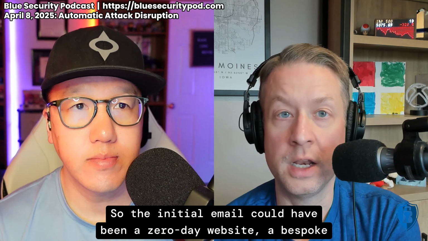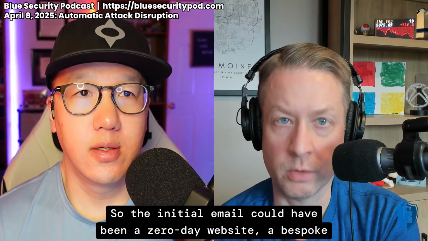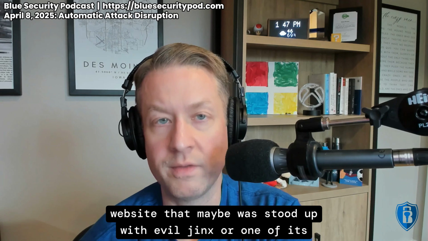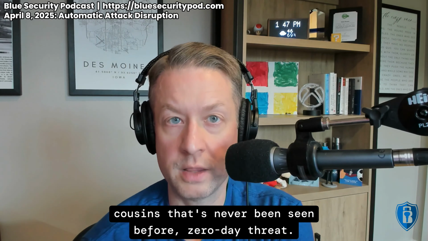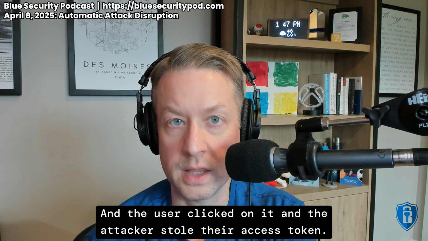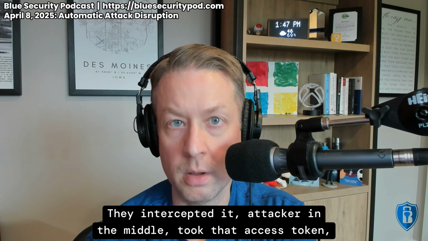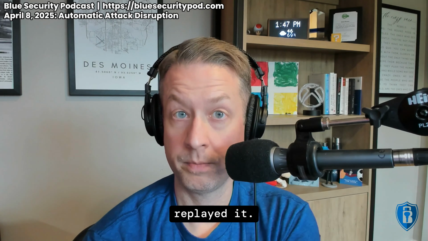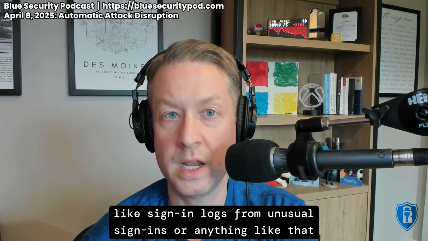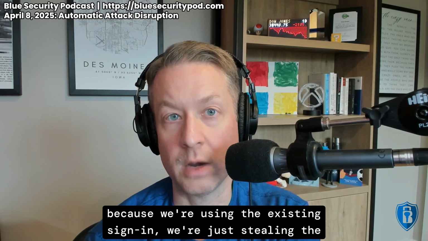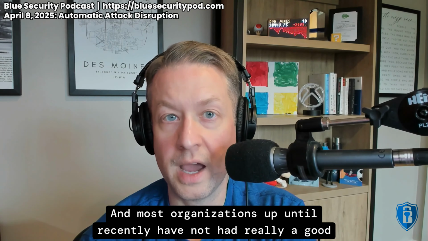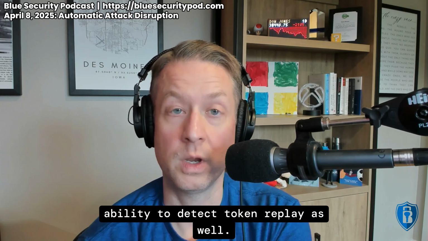So the initial email could have been a zero-day website, a bespoke website that maybe was stood up with Evilginx or one of its cousins that's never been seen before, a zero-day threat. And the user clicked on it, and the attacker stole their access token. They intercepted it, attacker in the middle, took that access token, replayed it. So we have no sign-in logs from unusual sign-ins or anything like that, because we're using the existing sign-in. We're just stealing the access token. And most organizations, up until recently, have not had really a good ability to detect token replay as well.